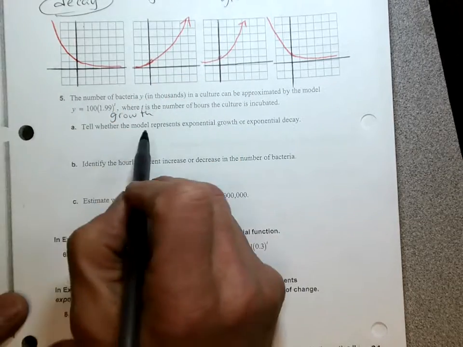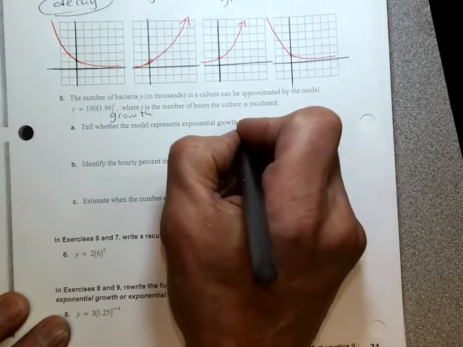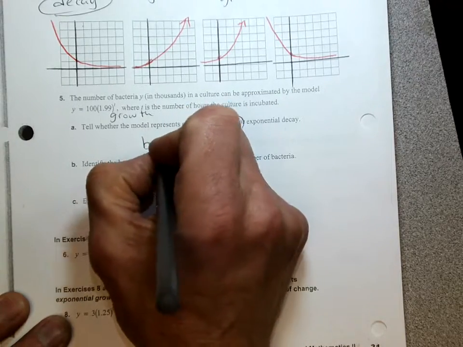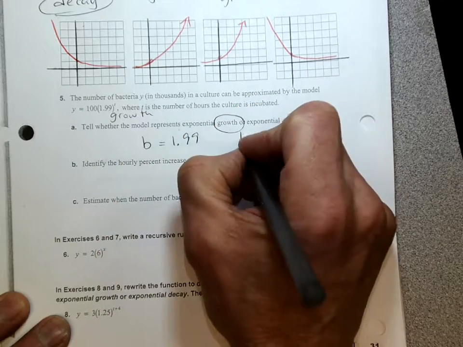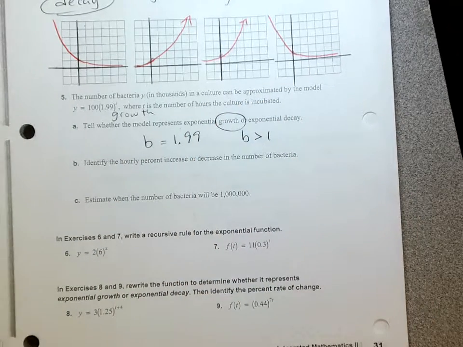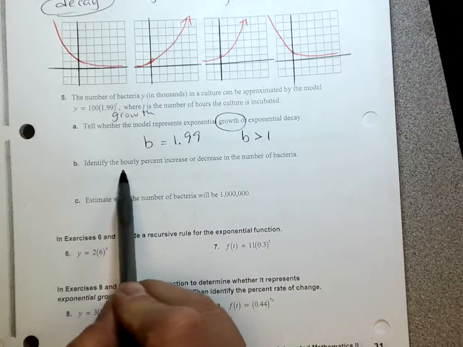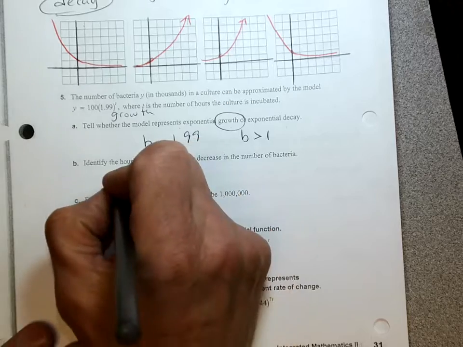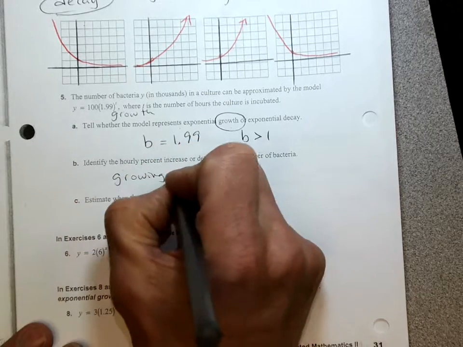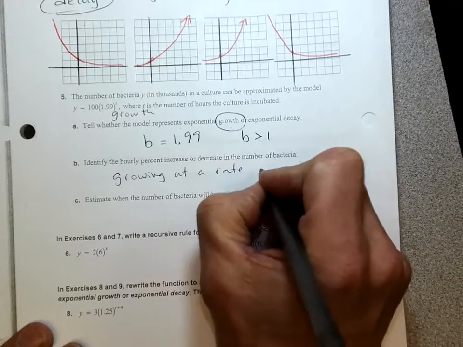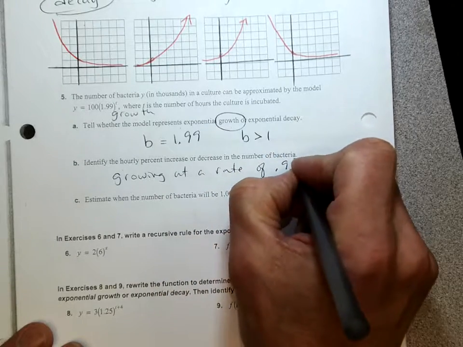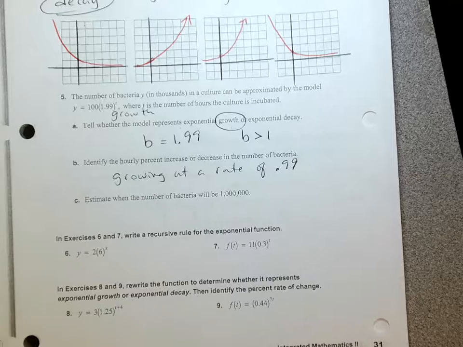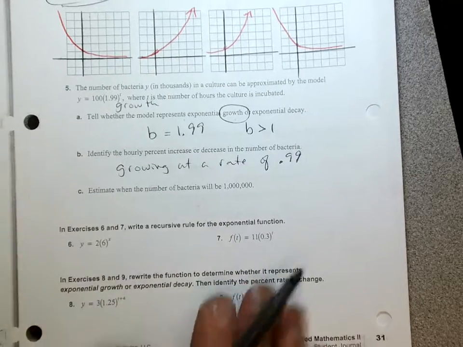It says, tell whether the model represents exponential growth or decay. Well, we know it's got to be growth because the base is 1.99, greater than 1. It's growing in a sense at 99%, okay? Identify the hourly percent increase or decrease in the number of bacteria. So it's growing at a rate of 0.99, okay?